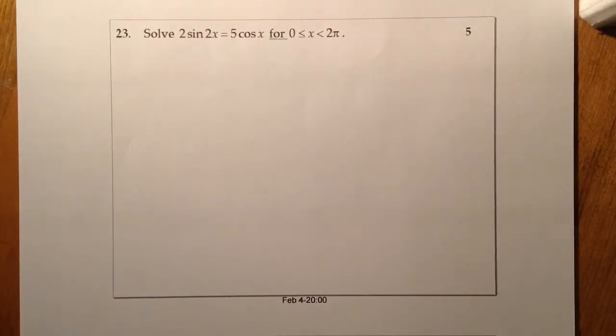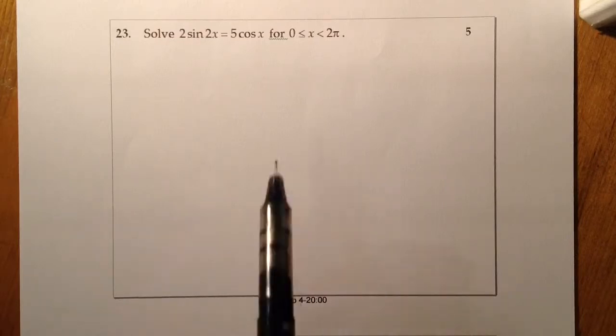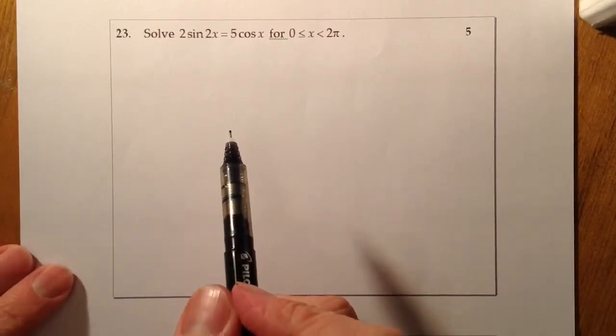This is higher homework. It's practice paper B. It's the non-calculator paper, and we're going to go for question 23. Okay, so this looks like an addition formula type question that I've got here.